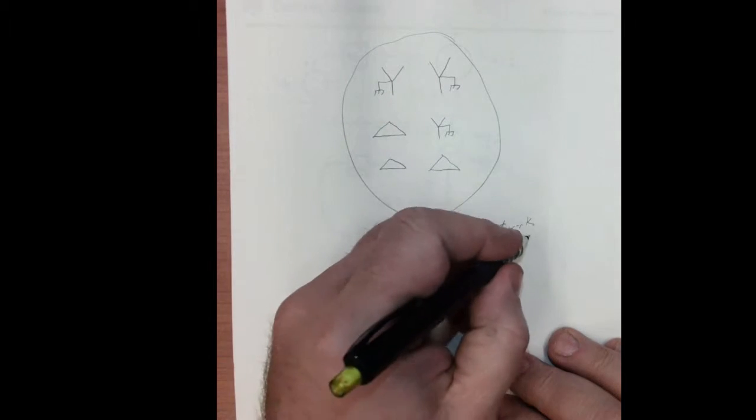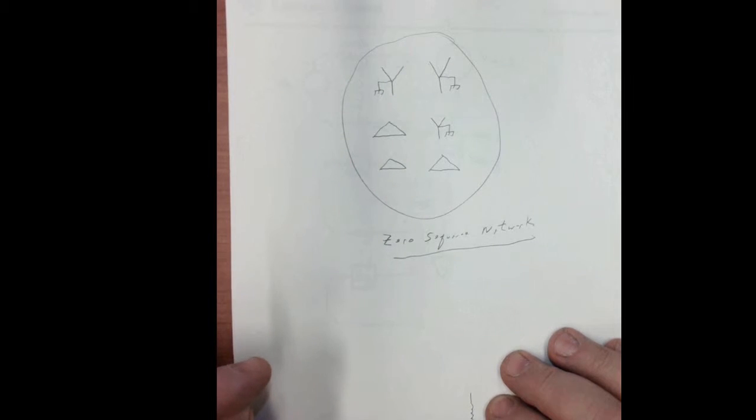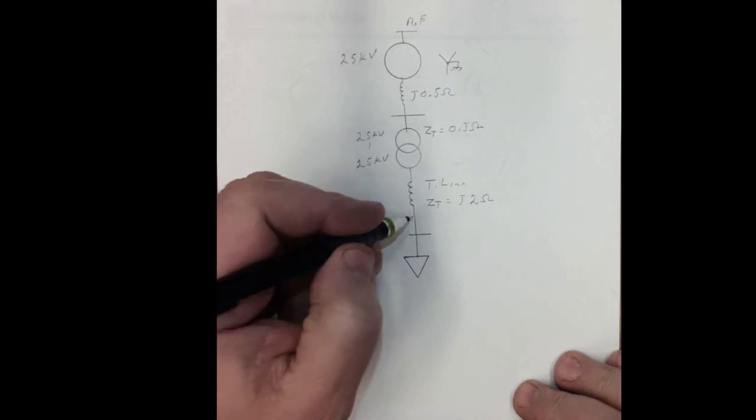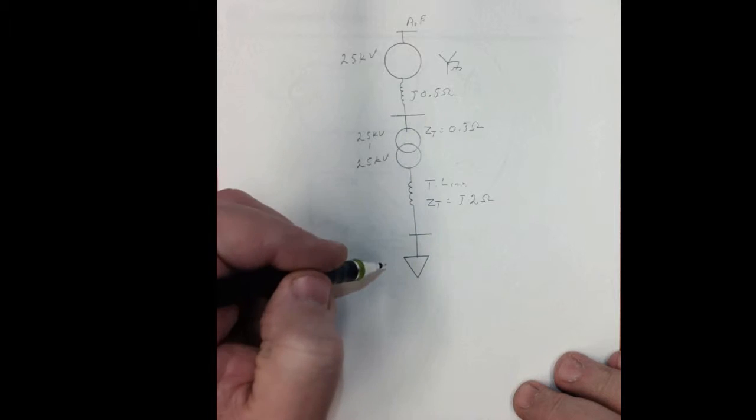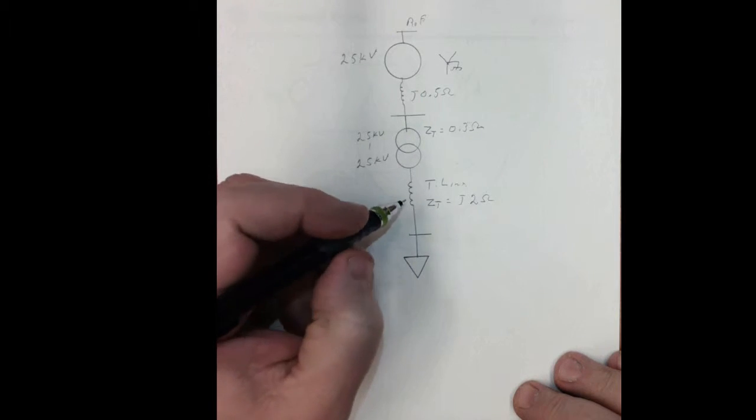There are two things that are challenging when we're dealing with our sequence networks. The first is finding the actual Thevenin impedance of a complex network from our fault point looking back. And the second is making sure we get all of our sequence networks, particularly our zero sequence network, correct. So let's go back and look at our system, and then I have my transformer. Right now I'm going to leave this blank in terms of showing what we have.